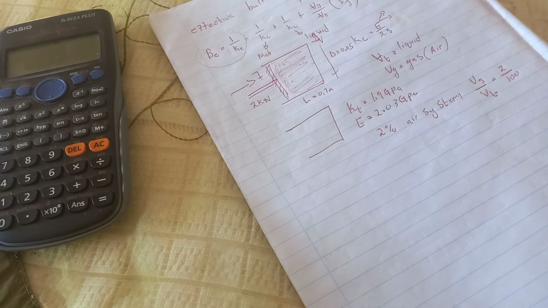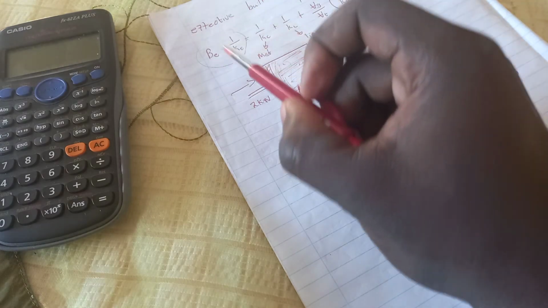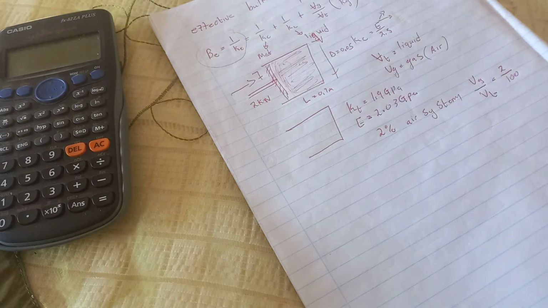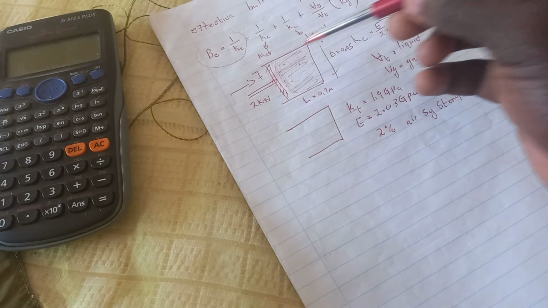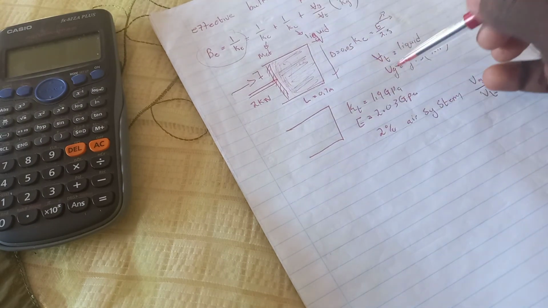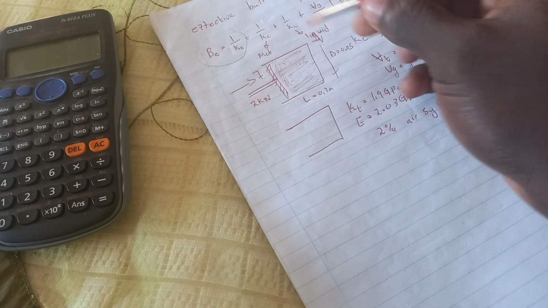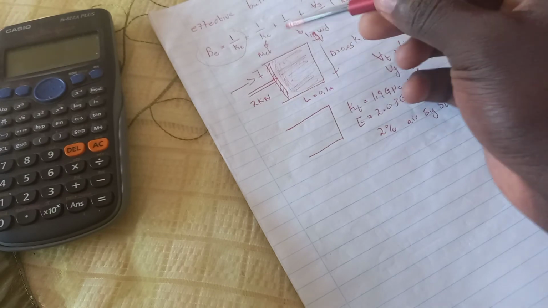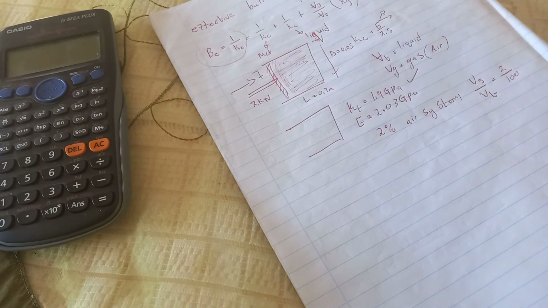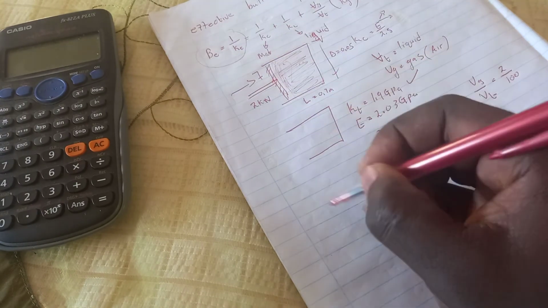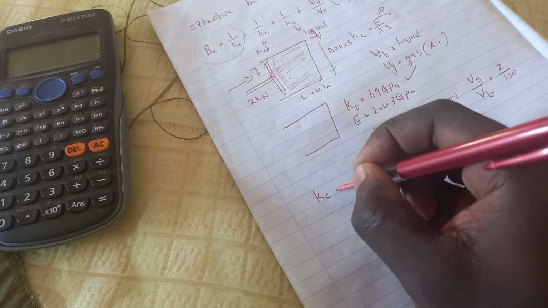Now the question said, find the effectiveness of the bulk modulus of the system as shown. So we need to calculate the bulk modulus of the system. We do have KL, which is this one. And for KC, we need to calculate it.